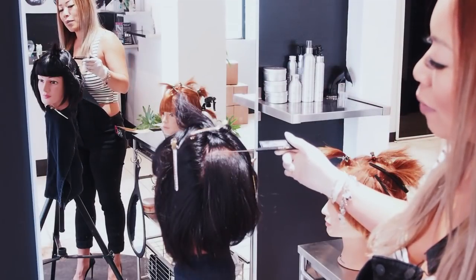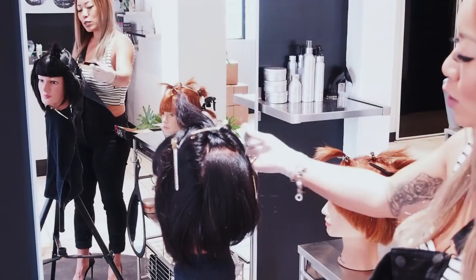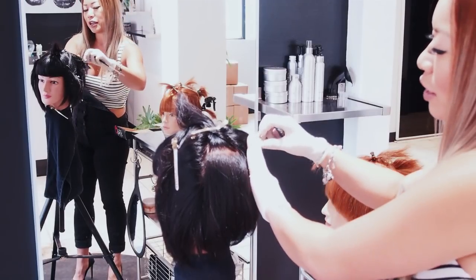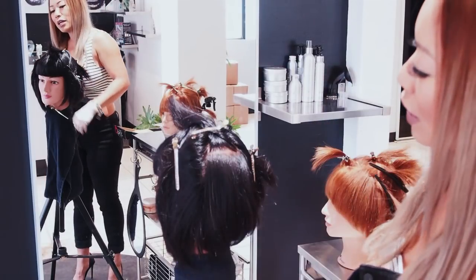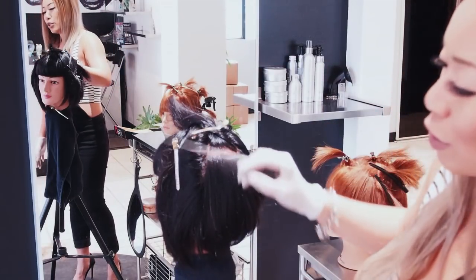In this quadrant I'm going to do a medium weave. On this one, on the bottom, I'm going to do a thick chunky weave. On the quadrant up here I'm going to do a baby fine weave, and in the quadrant up here I'm going to do slices.